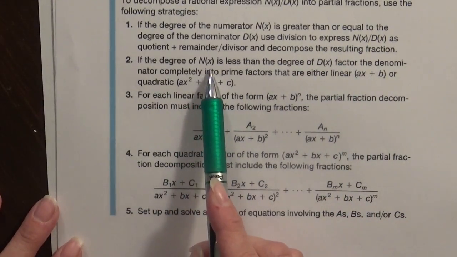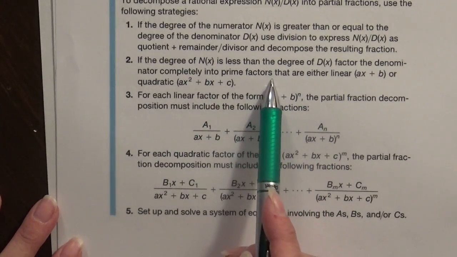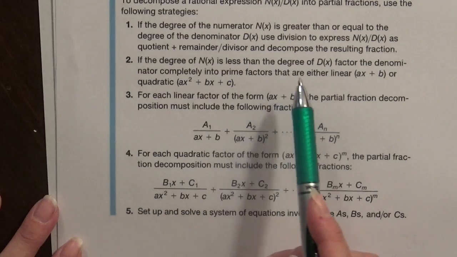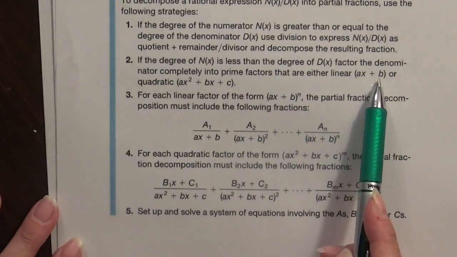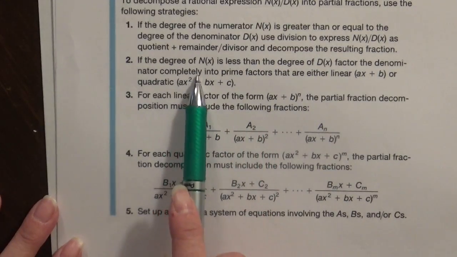Second, if the degree of the numerator is less than the degree of the denominator, factor the denominator completely into prime factors, so that's what we've done so far, that are either linear, meaning they're ax plus b, or quadratic, ax squared plus bx plus c. So what this is saying is that if the degree of the numerator is smaller than the degree of the denominator, factor your denominator as far as you possibly can. Both of the examples we've done so far had already been factored, or they couldn't be factored. But if your denominator can be factored, then you have to do that.